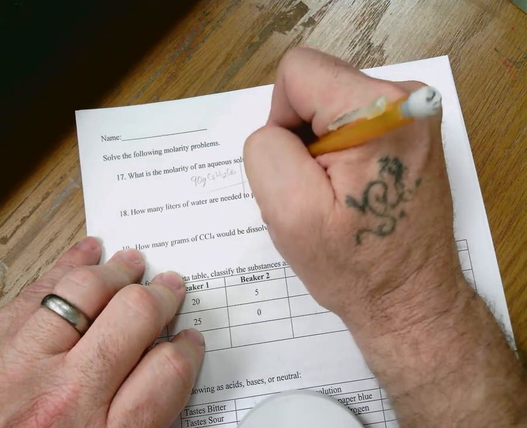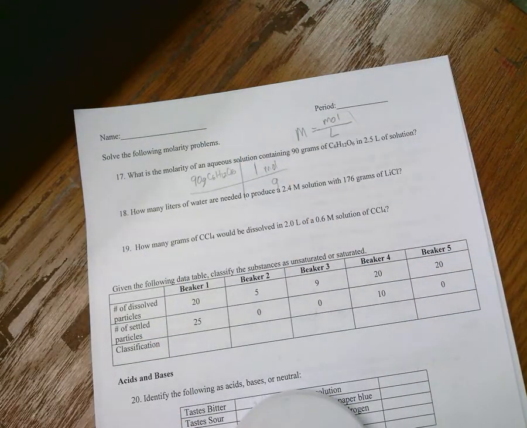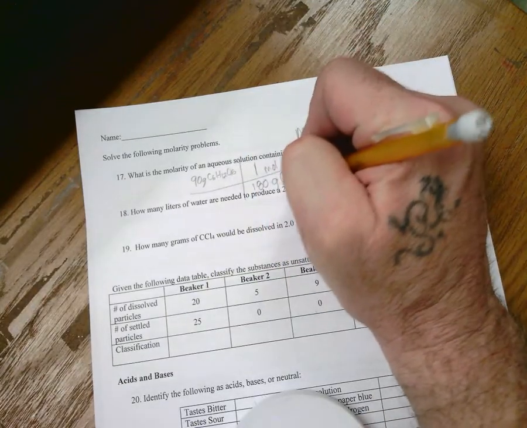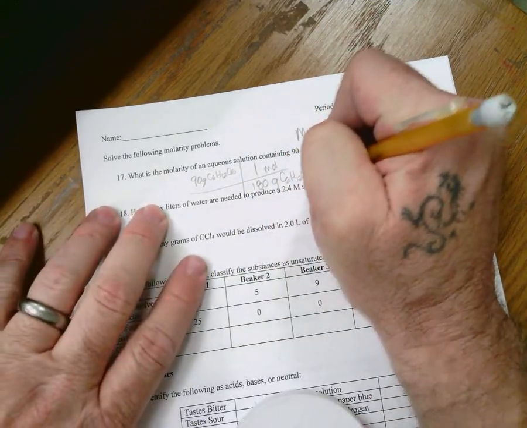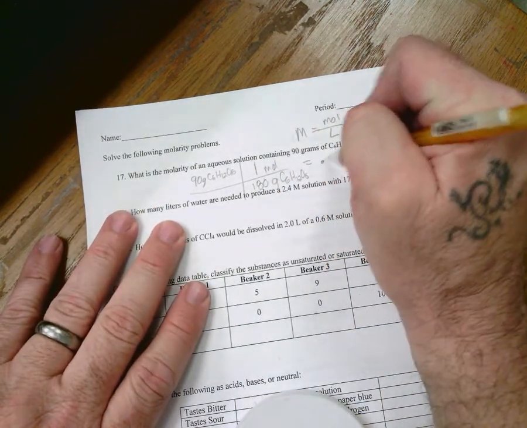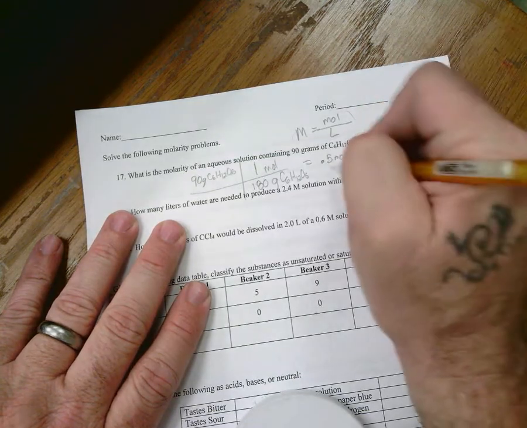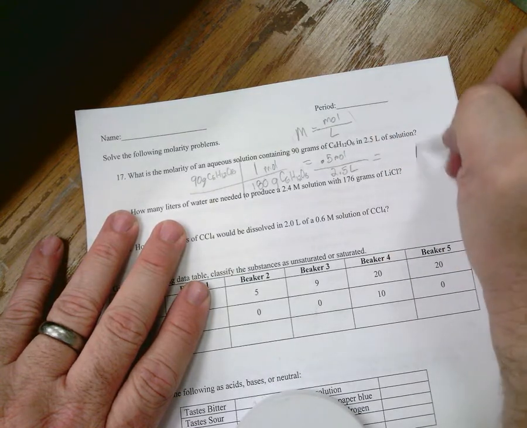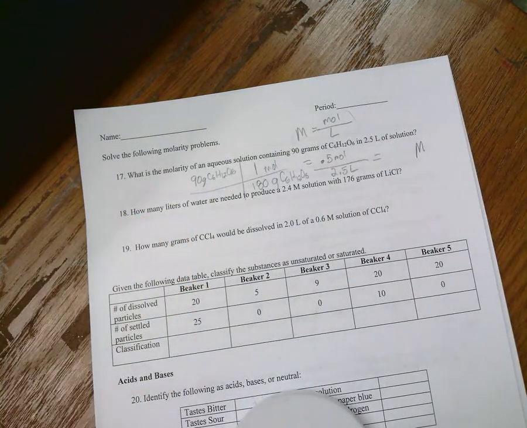Okay, 1 mole. So let's see, 12 times 6 plus 12 plus 6 times 16 in parentheses equals 180 grams of C6H12O6 in each mole. If I divide 90 by 180, that's equal to 0.5 moles. So now I have 0.5 moles and I have the liters of solution. Now I can tell what my molarity is. 0.5 divided by 2.5 equals 0.2.